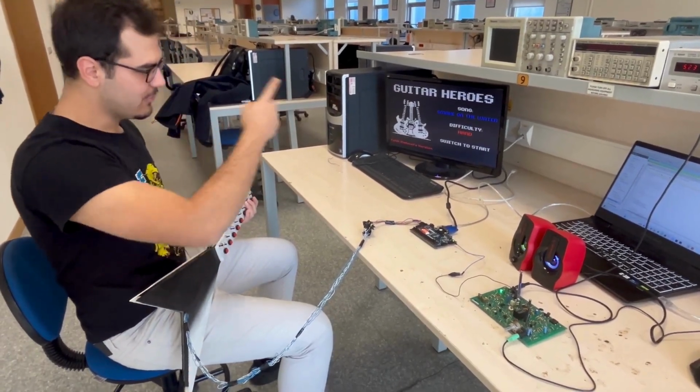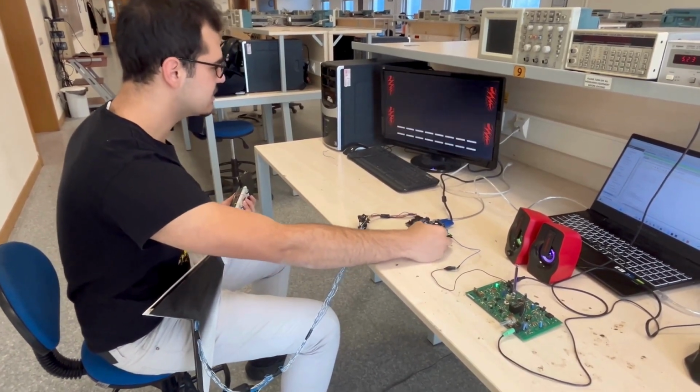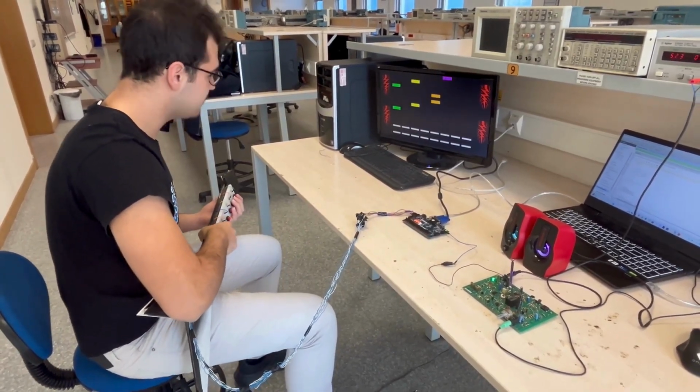Okay, so now let's first try Smoke on the Water from Deep Purple.